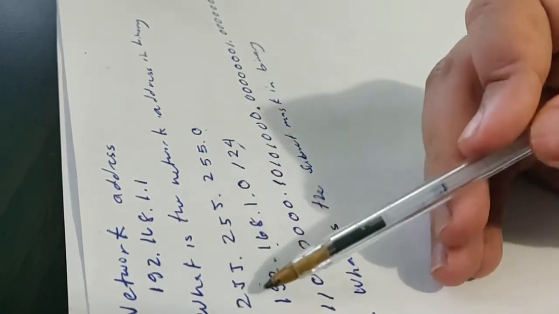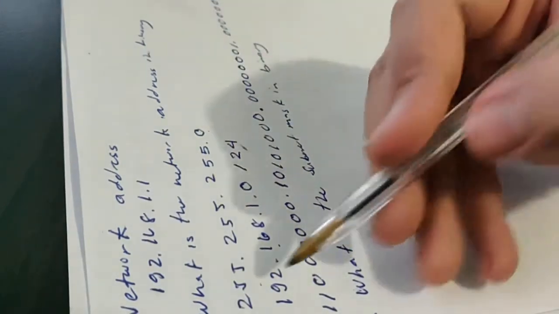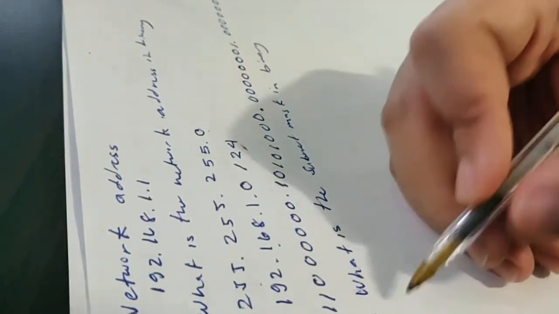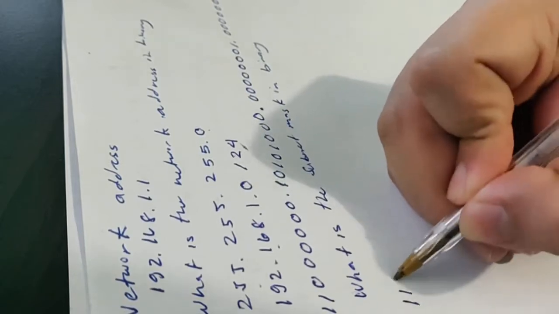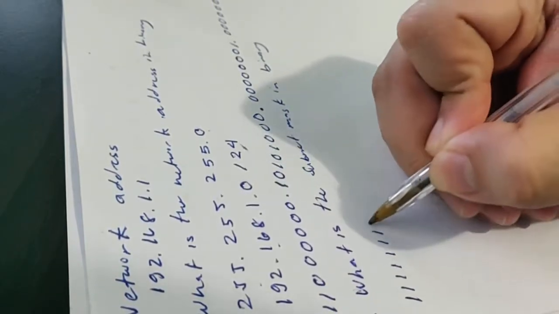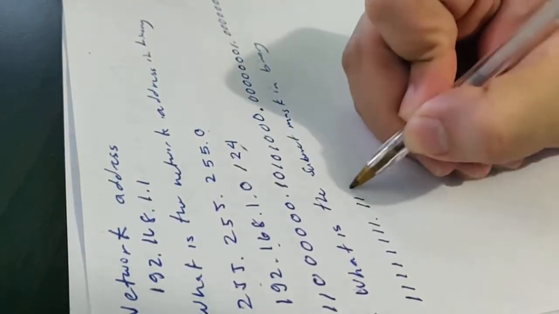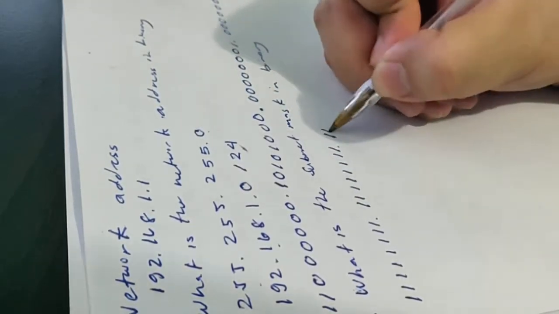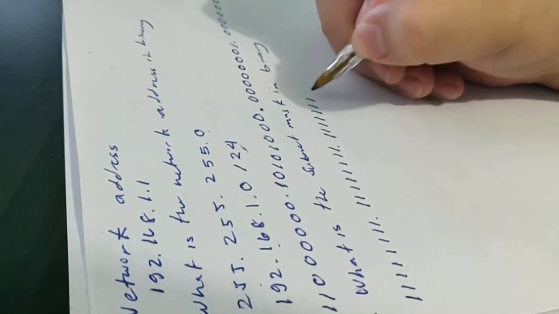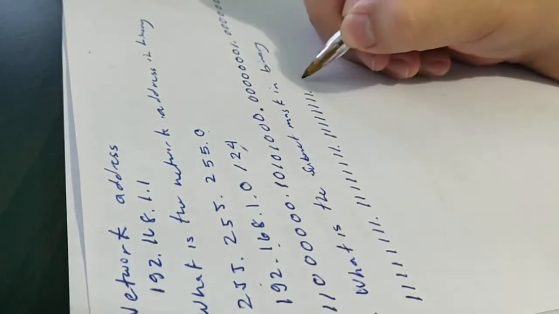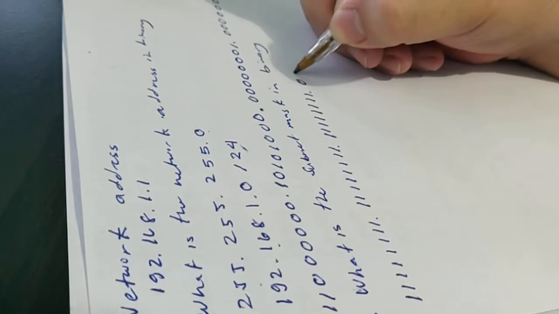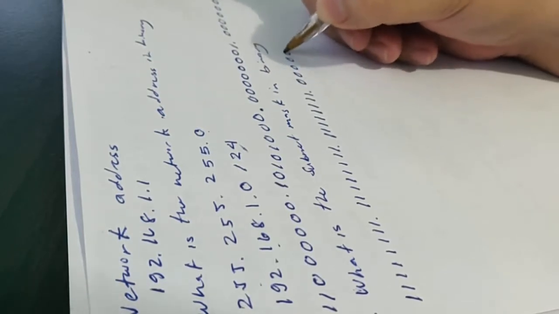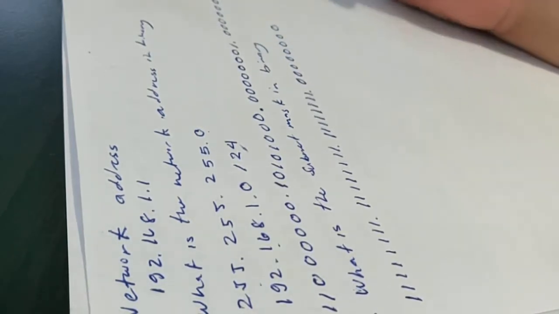That means in the first 3 octets, all of the bits are turned on: 1 2 3 4 5 6 7 8, 1 2 3 4 5 6 7 8, 1 2 3 4 5 6 7 8, and then all 0s in the last octet. So this is our answer on question 3, part B.